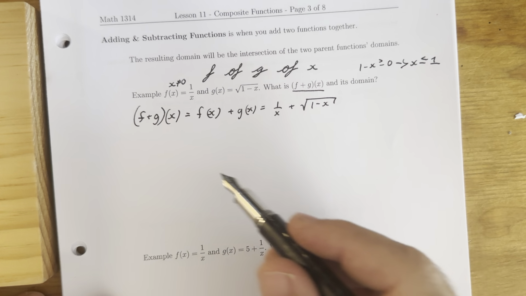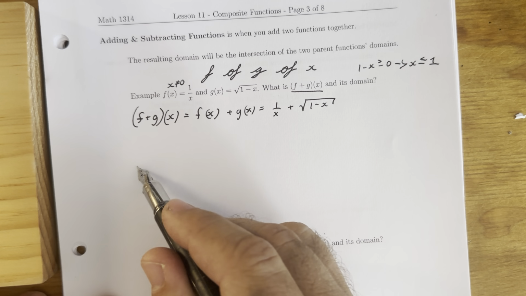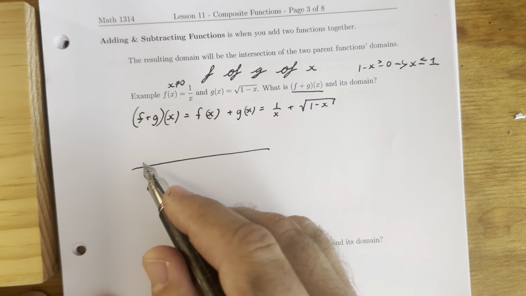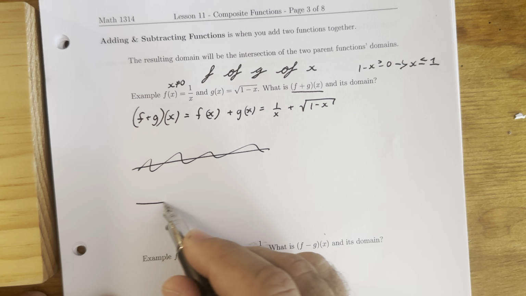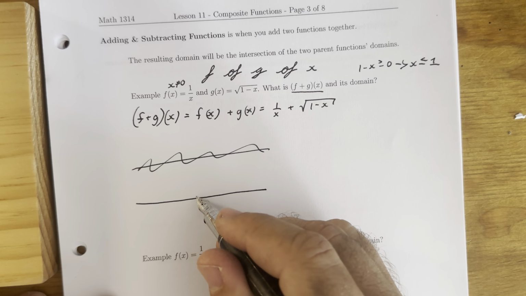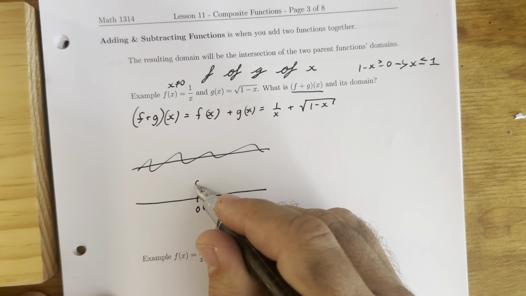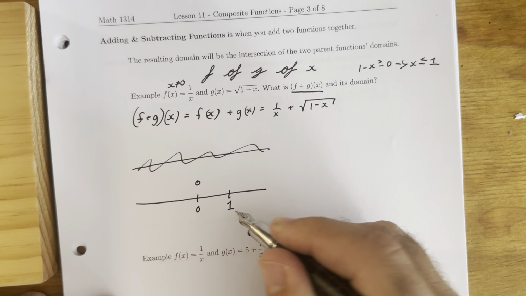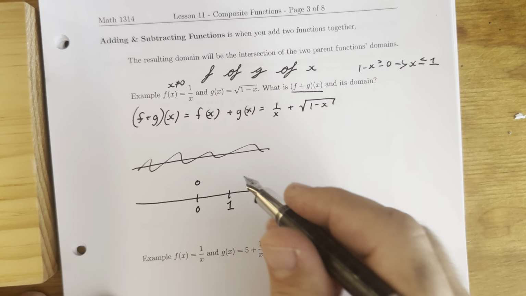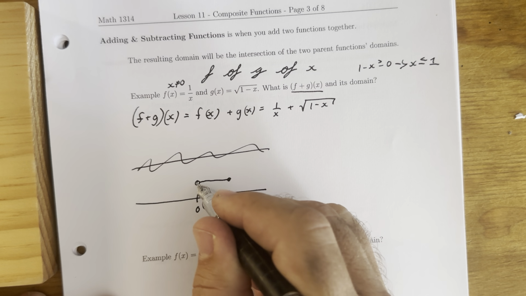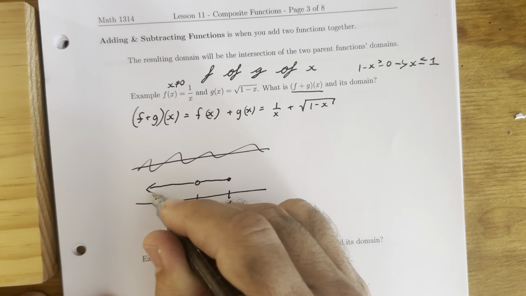And so, for our domain, let me draw better than that. There we go. For our domain, we've got 0, that's out. And then we go over to 1. And we got to be equal to or less than 1, so we include that point. Go to the left, skip over 0, and then continue.